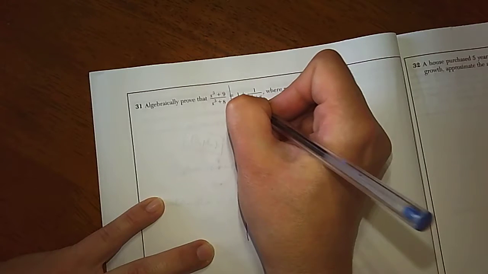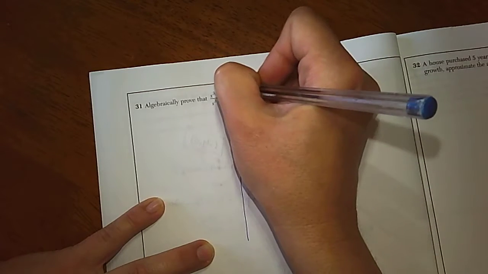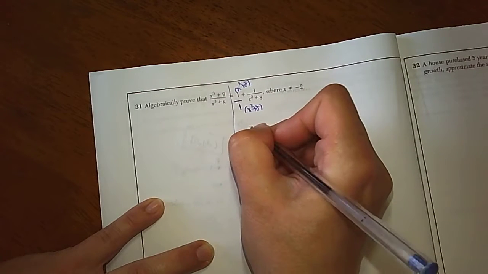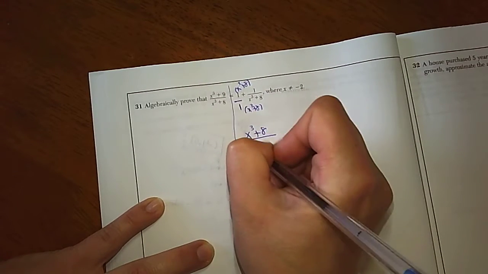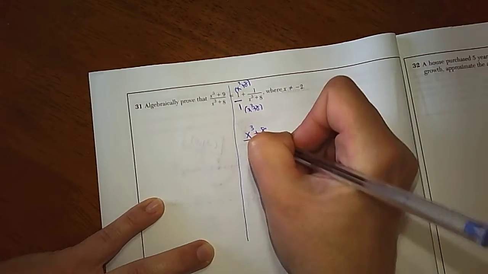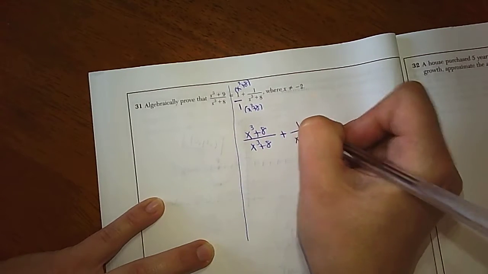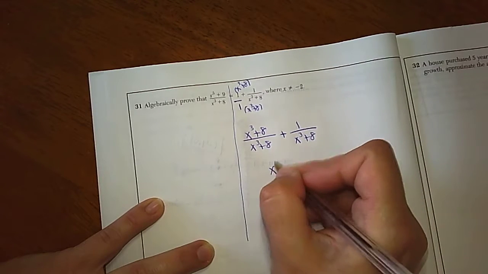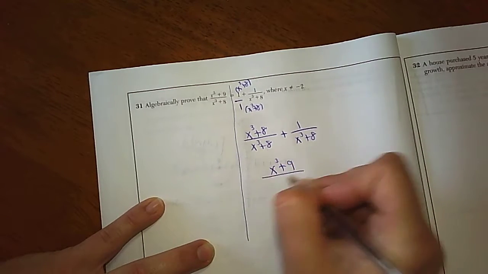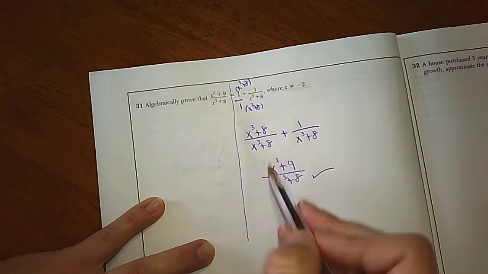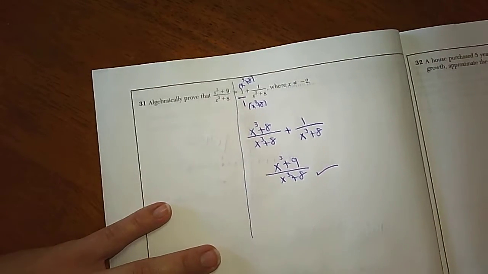Now I'm going to make a common denominator. So I'm going to multiply this by x cubed plus 8. Multiply this by x cubed plus 8. So this side becomes x cubed plus 8 over x cubed plus 8 plus 1 over x cubed plus 8. And then you add them together and you get x cubed plus 9 over x cubed plus 8. Check, both sides match. That's it. That's all you got to do for that one.